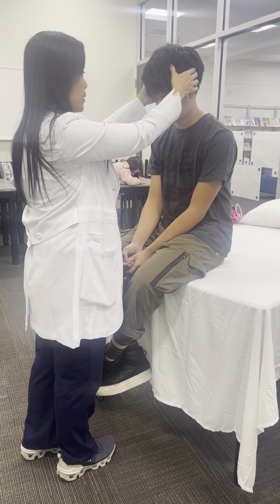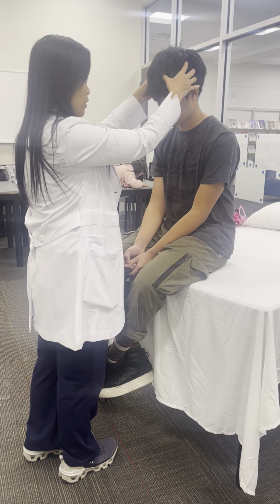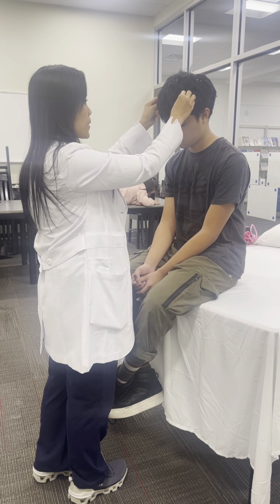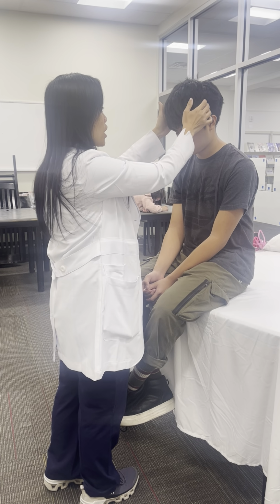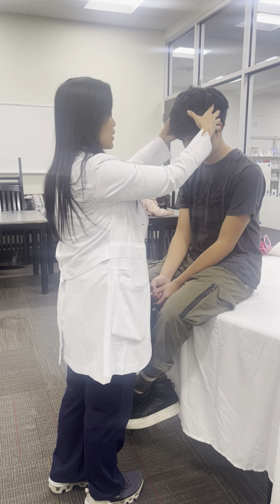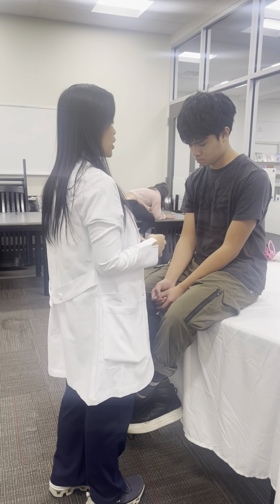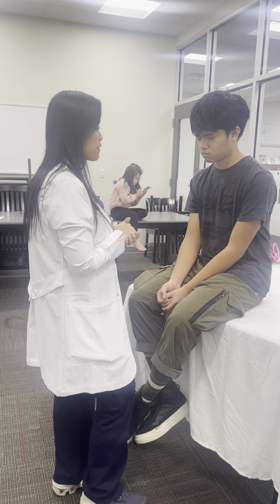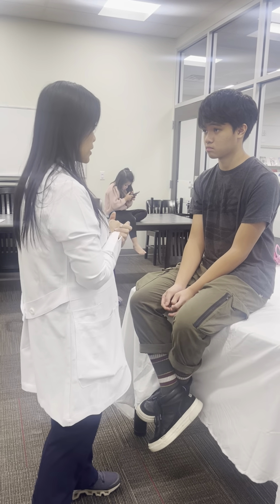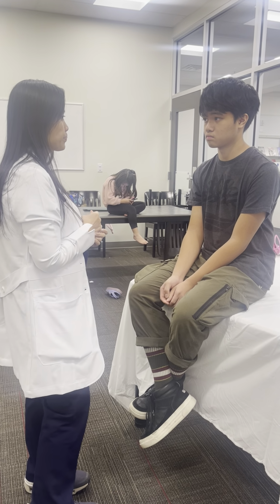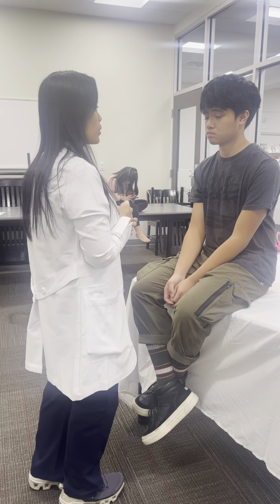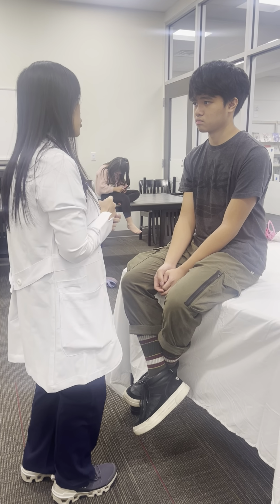I'm going to move your hair, make sure that it's good hair distribution, there are no lumps or bumps on your skull, and also I'm looking for symmetry, any facial or involuntary movements, and any scarring or lesions as well. So are there any other concerns?